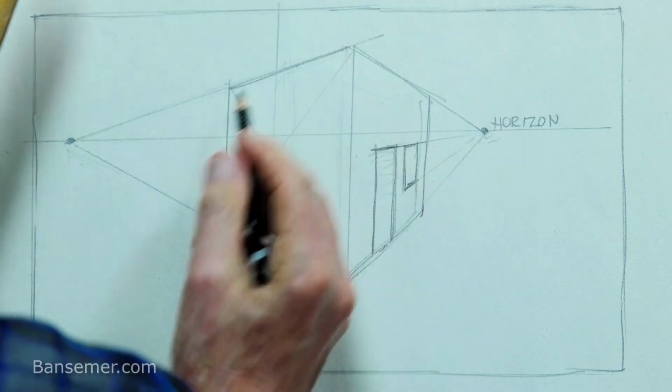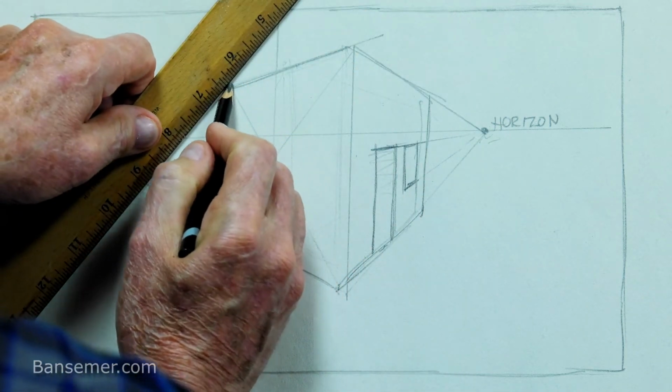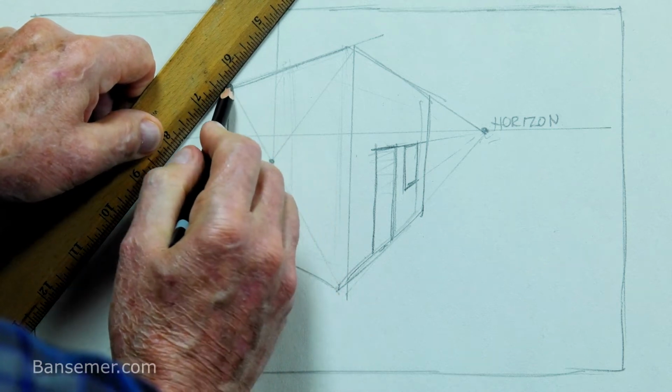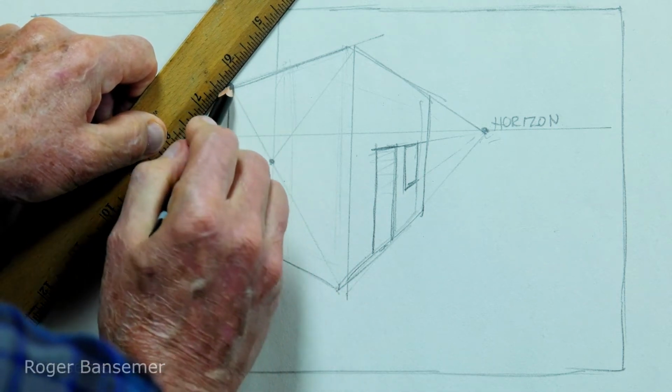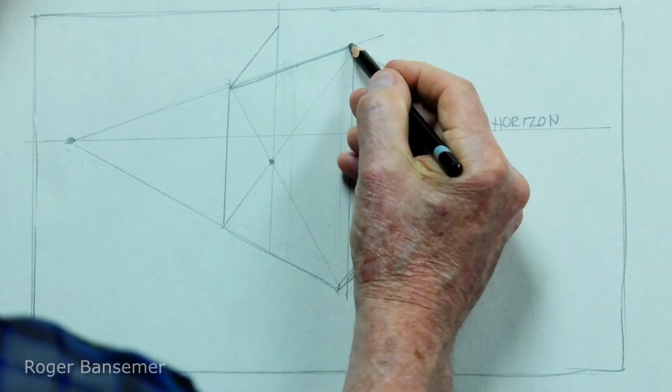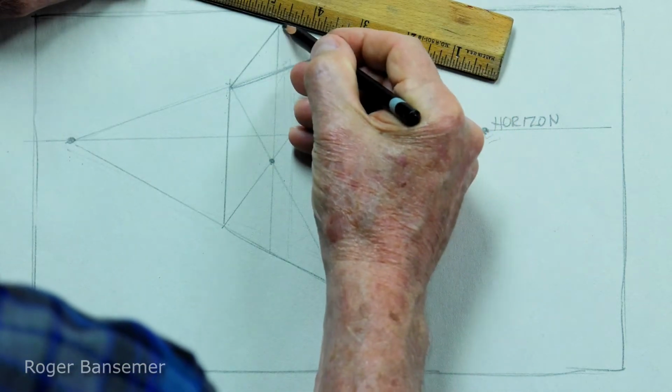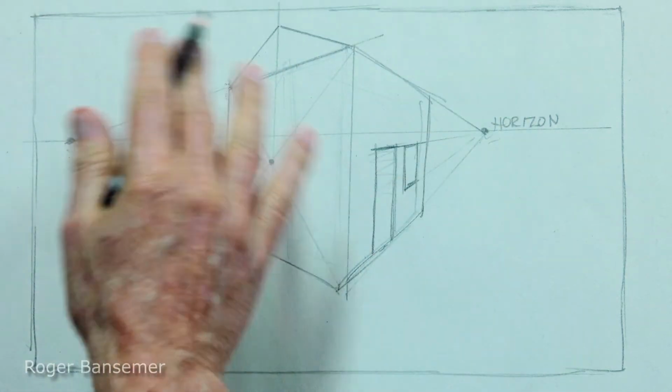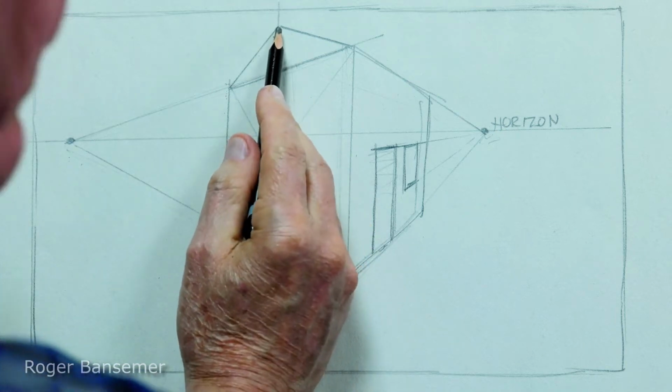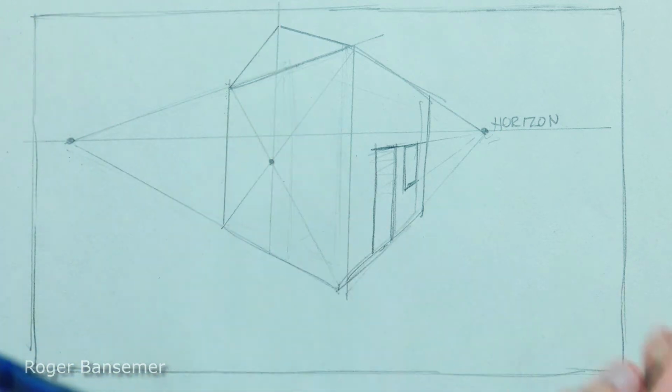So a little out of the picture there, but okay, so I'll make a sort of a short roof. So I'll go to here, and then over here, and that's exactly where the center of that roof would be, right there.